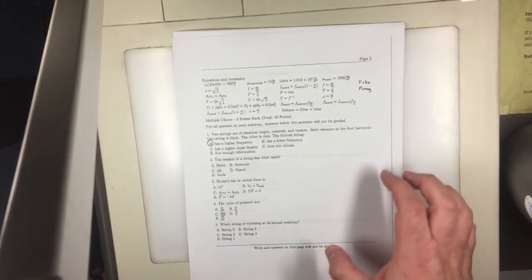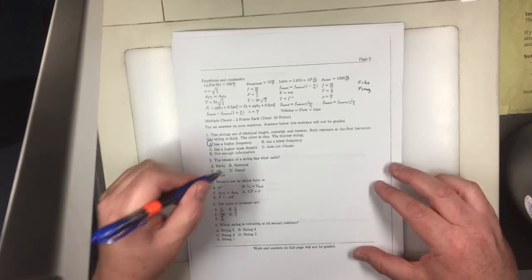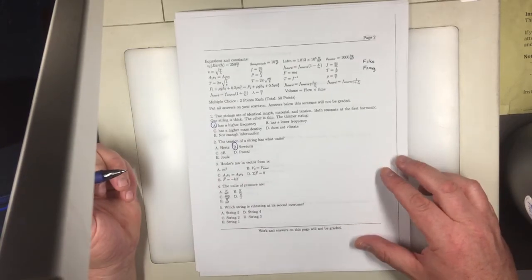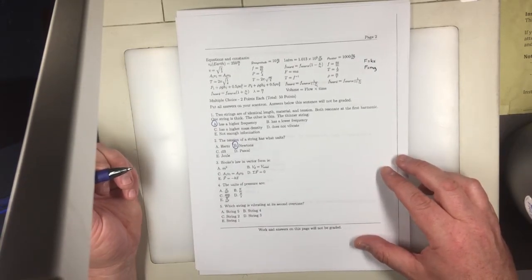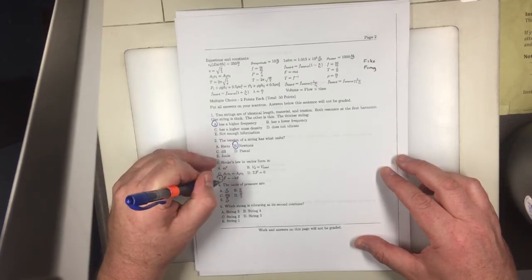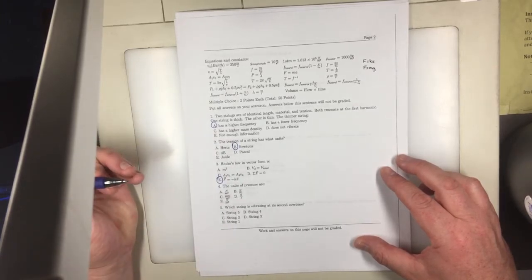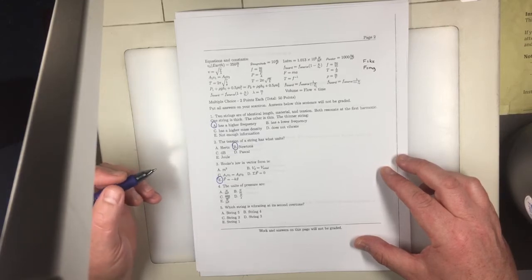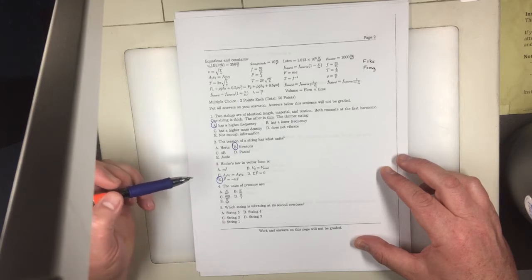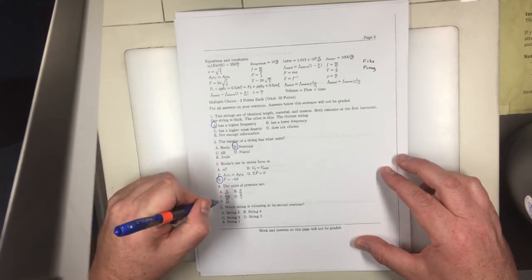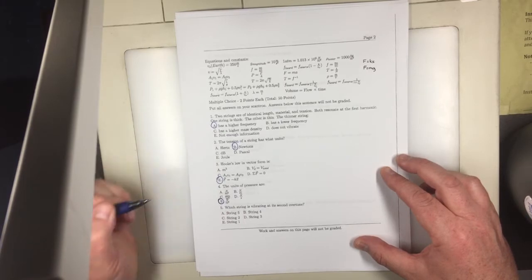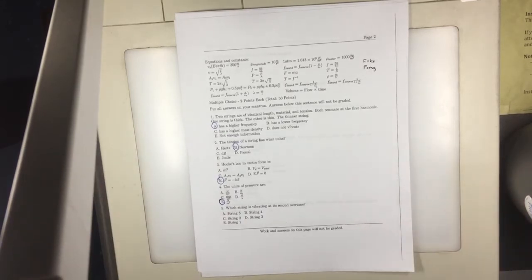Tension of a string has what units? Newtons. Hooke's law in vector form is E. The units of pressure are, now it's not B, it is E, newtons per meter squared. Newtons per meter squared can be converted into atmospheres. It's not atmospheres per square meter.